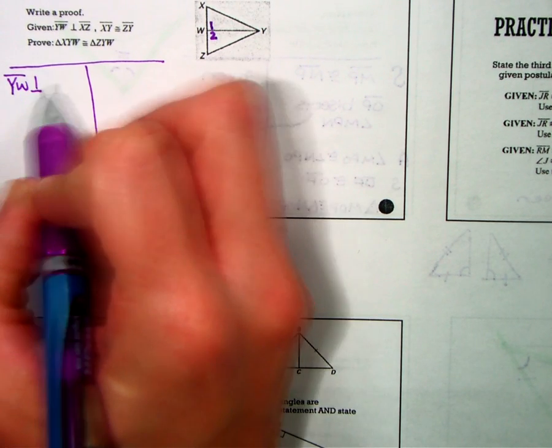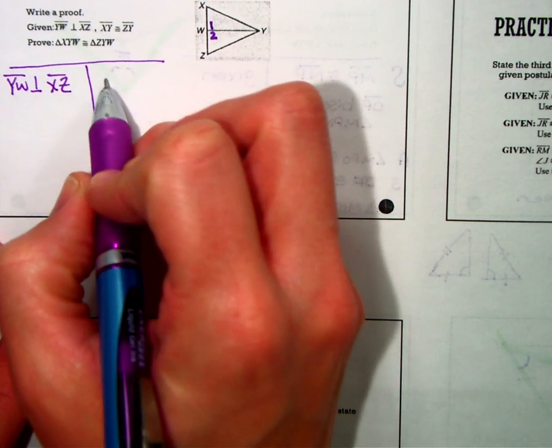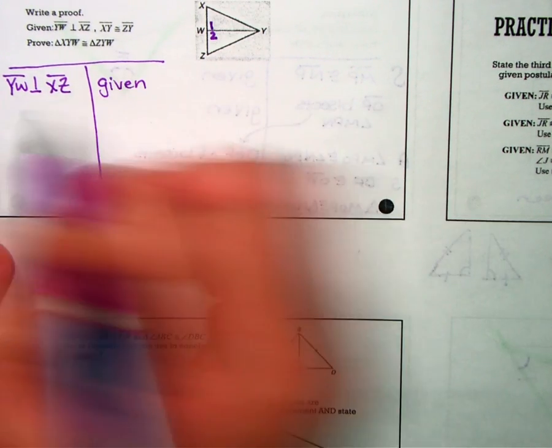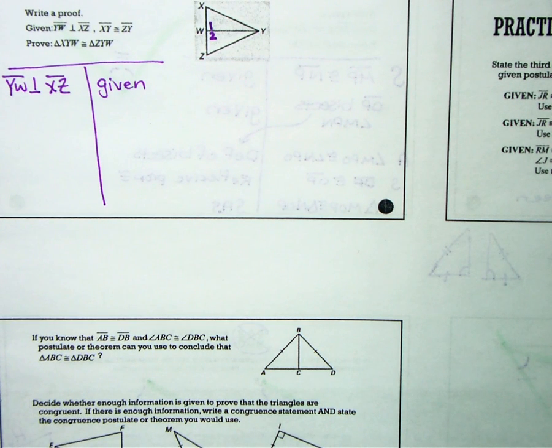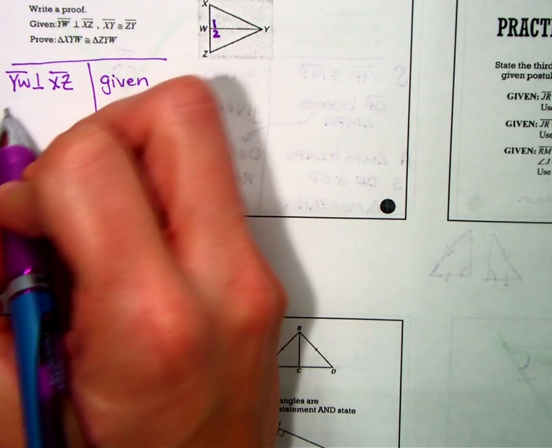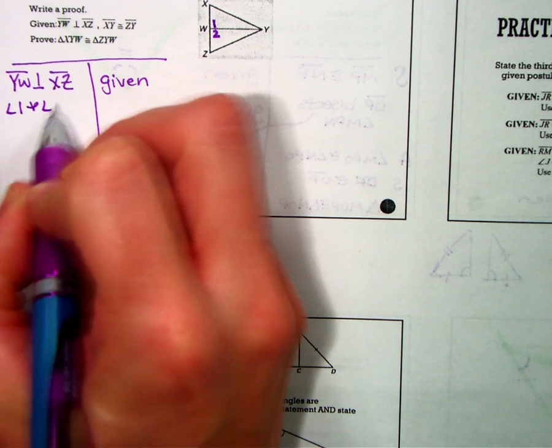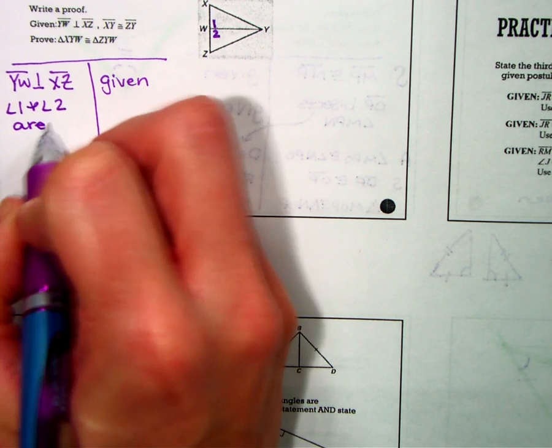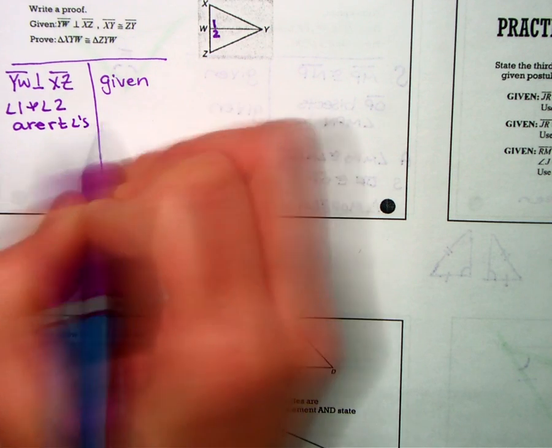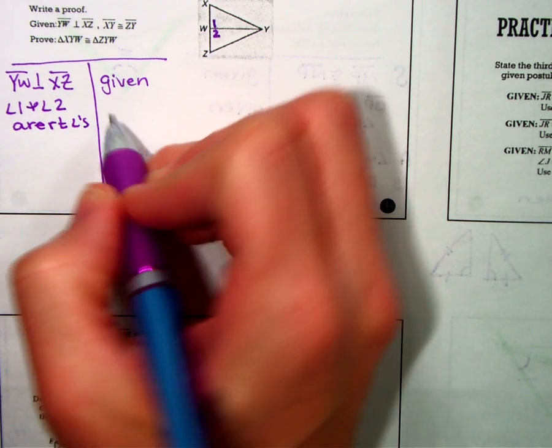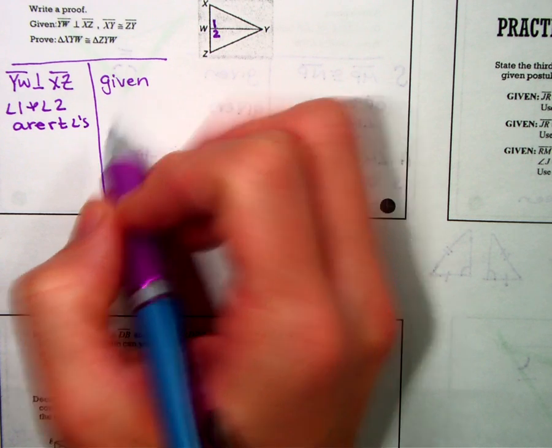Okay, so YW is perpendicular to XZ. That's given. Okay. If you have perpendicular lines, do you have 90 degrees? Yes. And that's all you need for HL. For HL, all you need is 90 degree angles. Okay? So right here I'm going to say angle 1 and angle 2 are right angles. Okay. Why? Why can I say that?